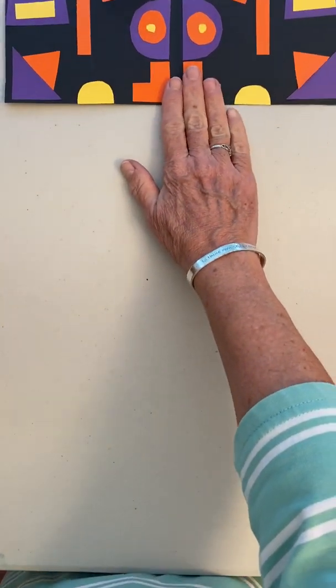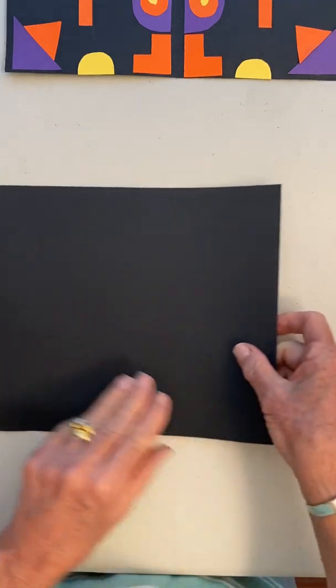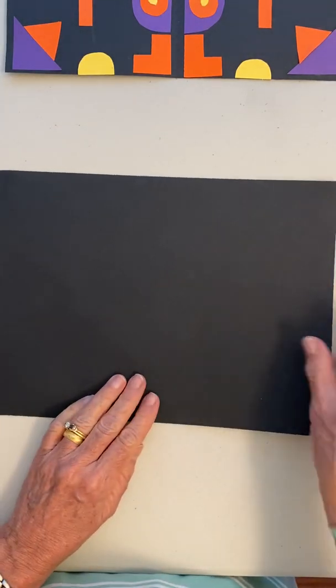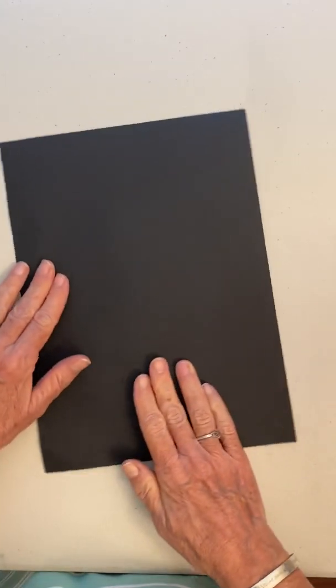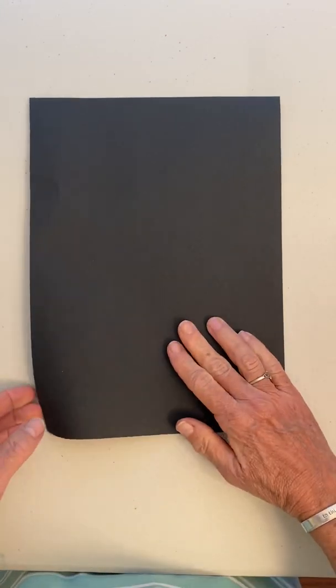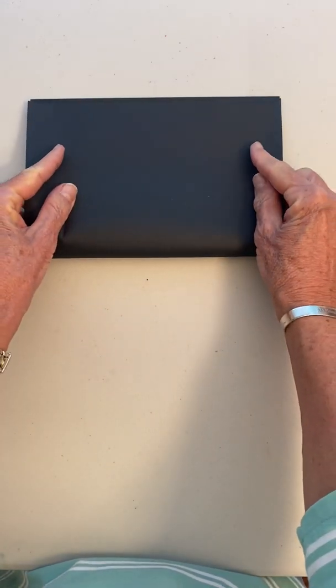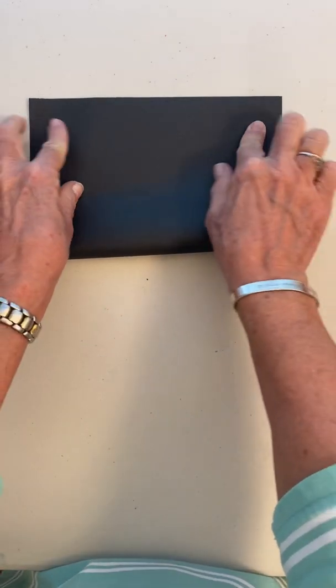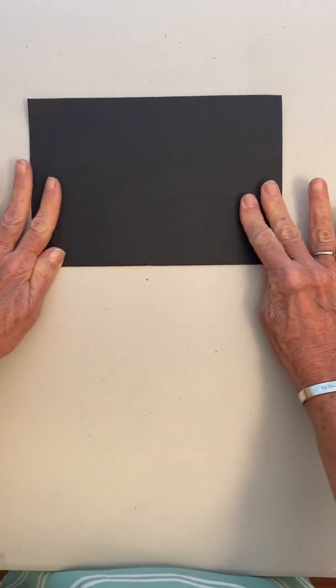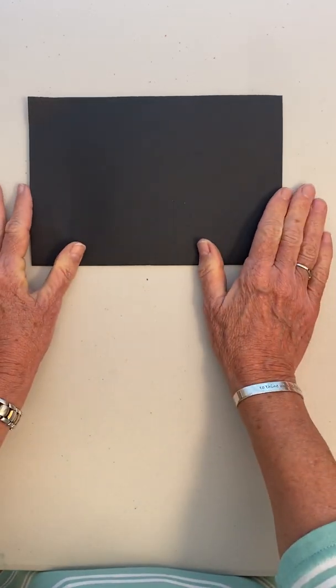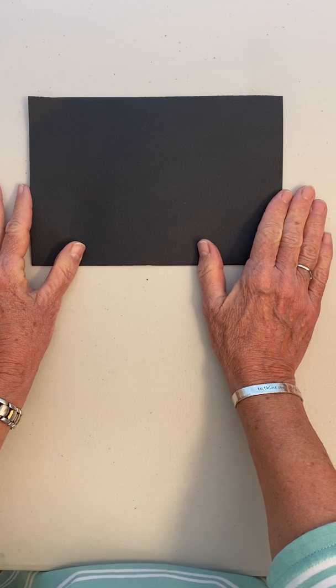We're going to start with black paper, but we have to divide this in 4 different rectangles. So we turn it up and down, and then we fold up so that it touches the corners up here, and press. Now, third graders, anytime I go too fast, you can pause the video to catch up.